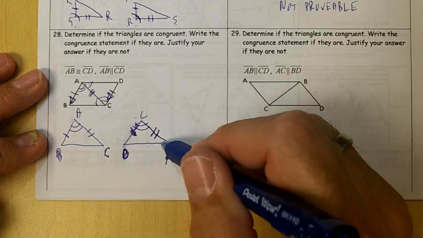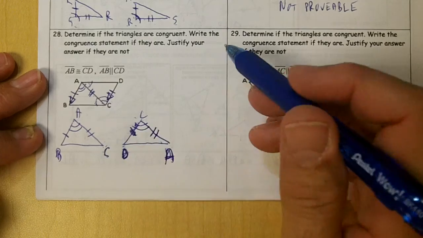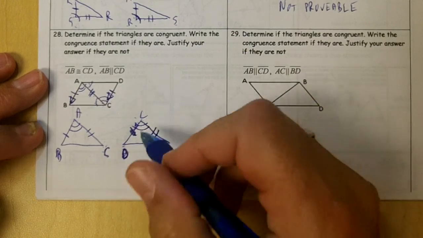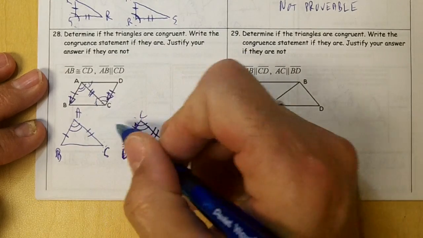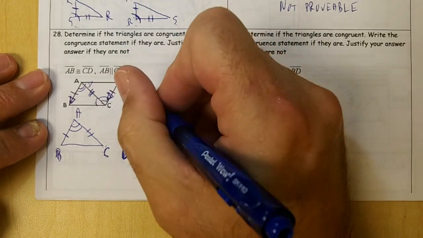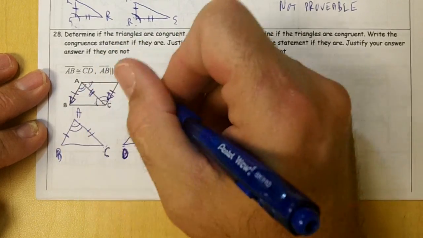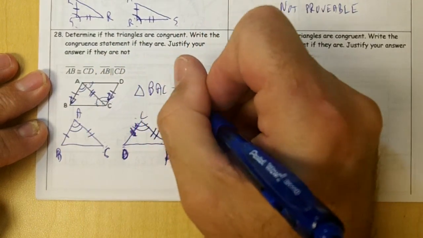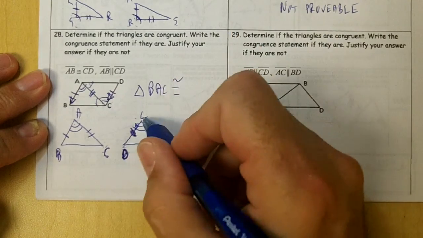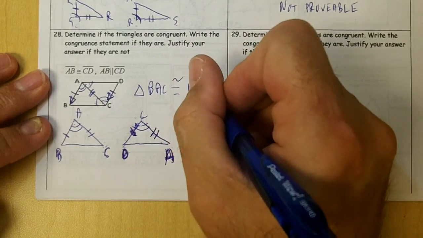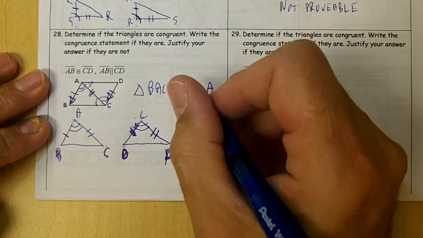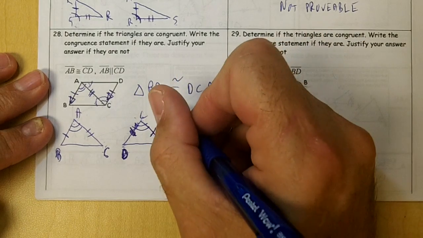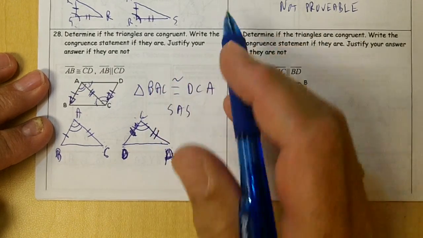is matching up to AC in it. So I have AC here, but my C's on top and this one in it. So these triangles would match up, and it would be side, angle, side and side, angle, side. So triangle BAC is congruent to triangle DCA by side, angle, side.